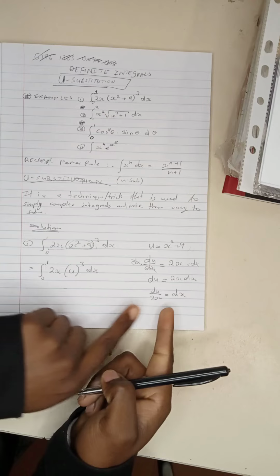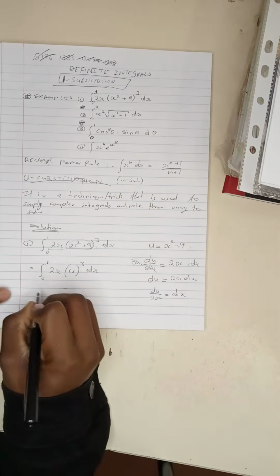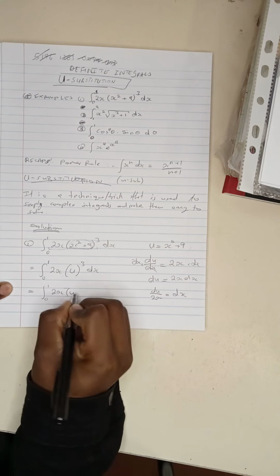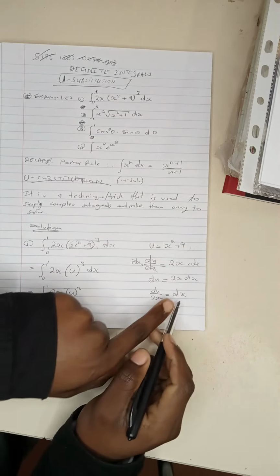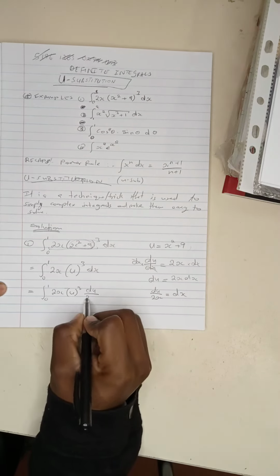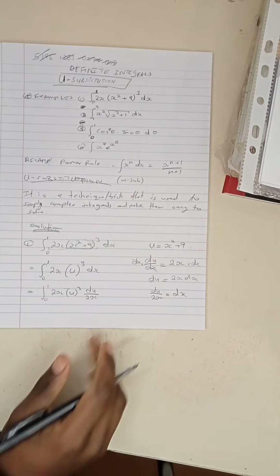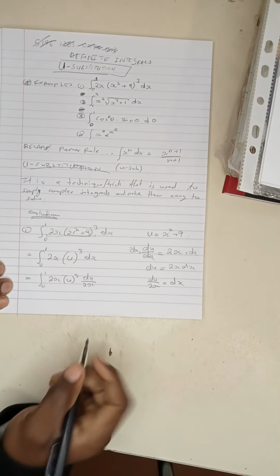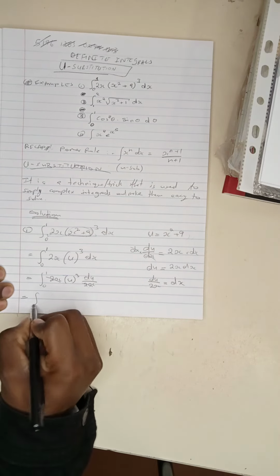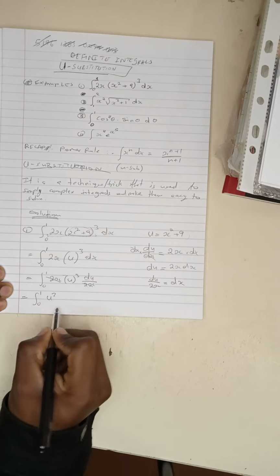So we can substitute dx by du, so that we have the integral from 0 to 1 of 2x u cubed. Instead of dx, we are going to put in this du over 2x. Then automatically this and this divide each other, so that you are left with the integral from 0 to 1 of u cubed du.